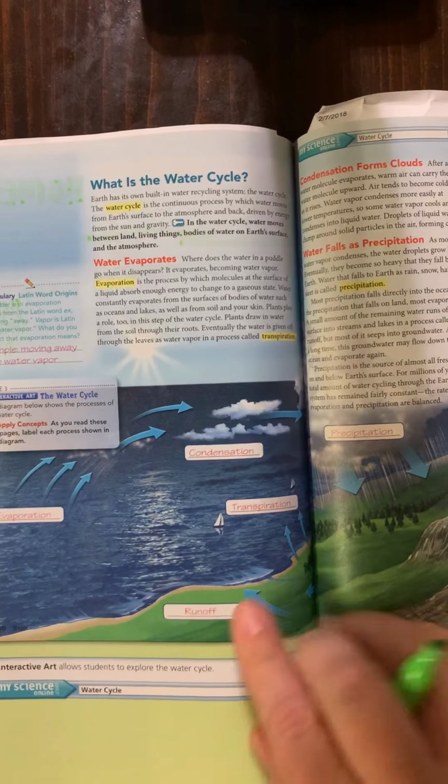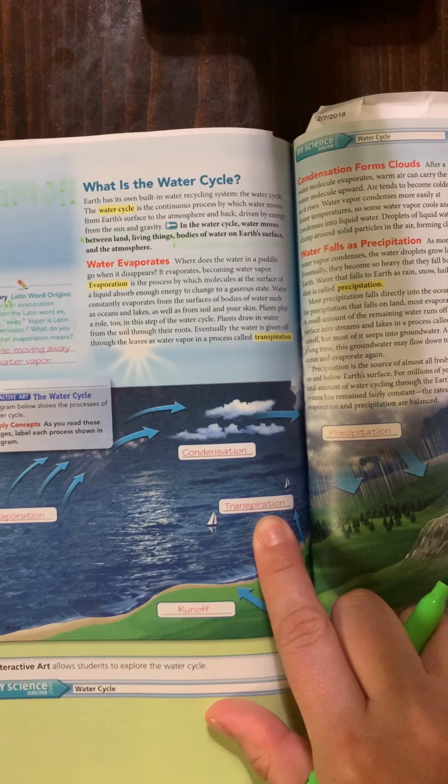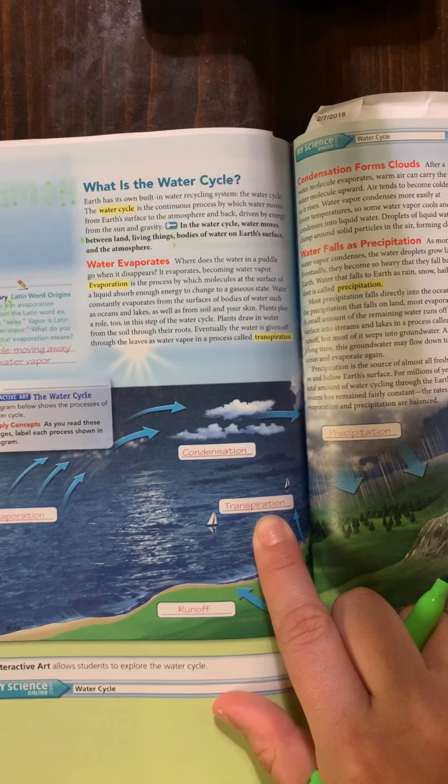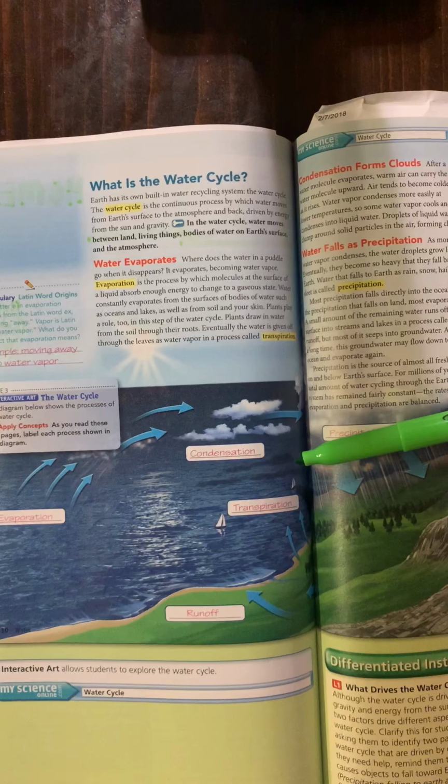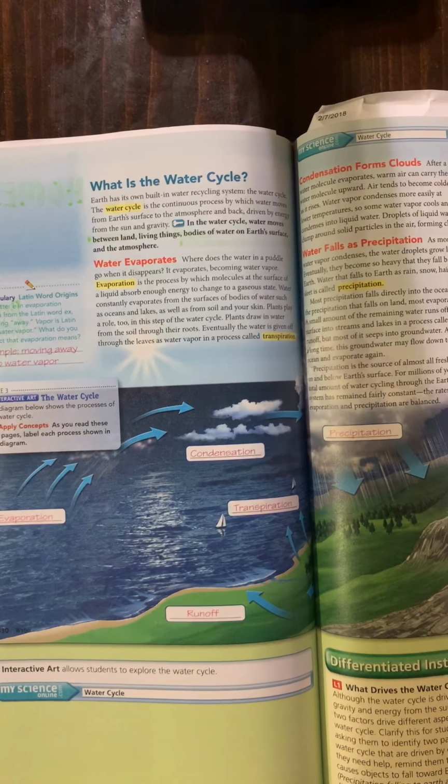They've got transpiration here too. Okay, eventually the water is given off through the leaves as water vapor in a process. So this is when it doesn't go to a body of water. It's kind of like an evaporation that happens directly from the plants. You know that if a plant is in the sun for too long and you don't water it, it kind of dries up. That's because that sun is absorbing the water out of it. Okay, and it needs more water to stay hydrated. So transpiration is the sun pulling the water out of the plant.